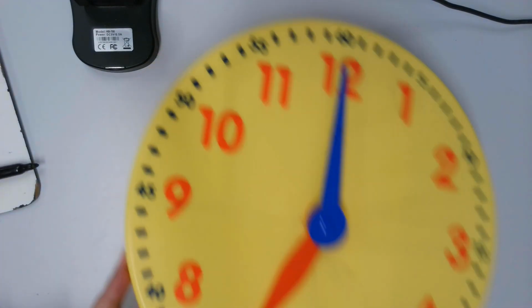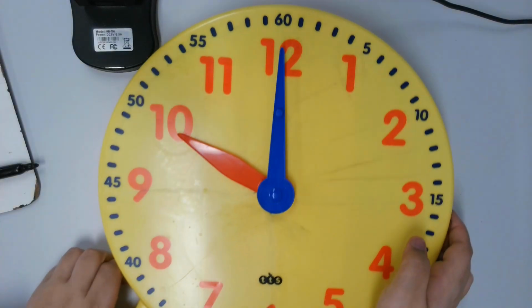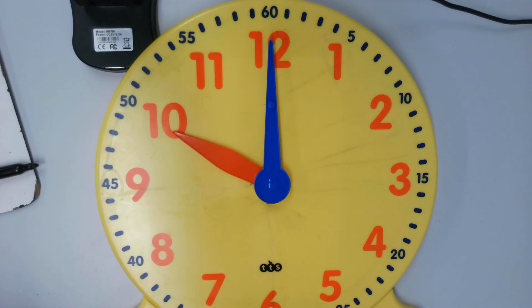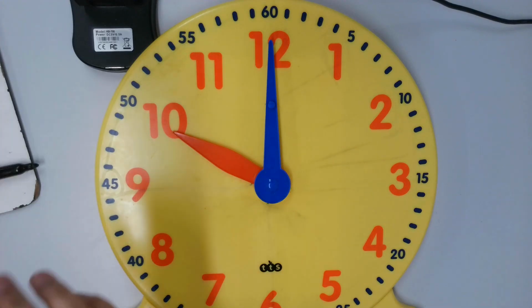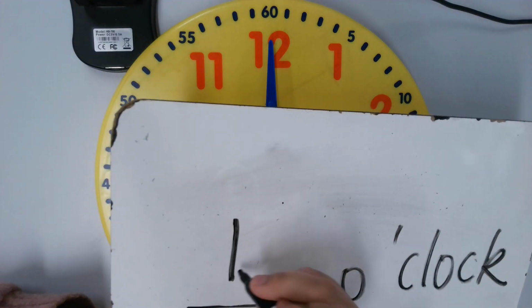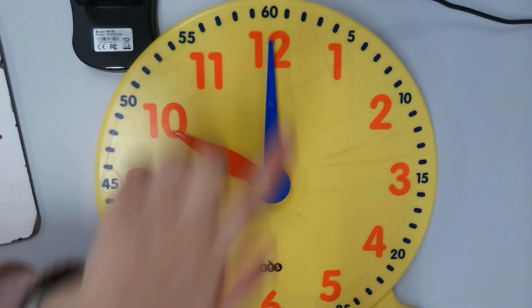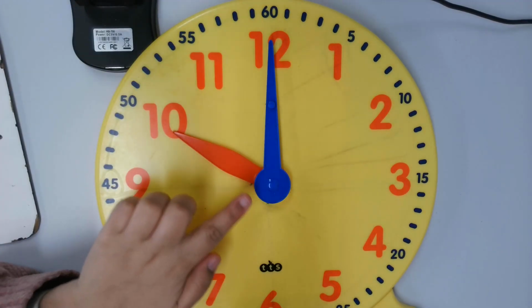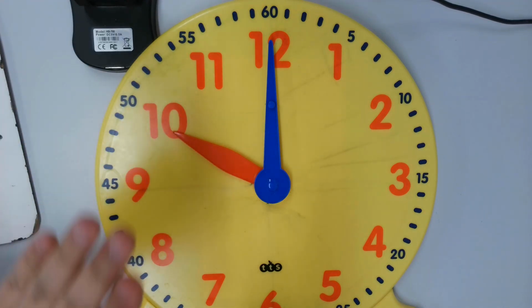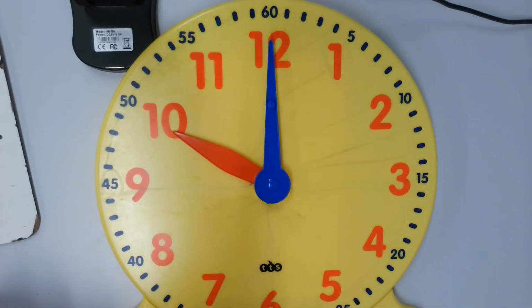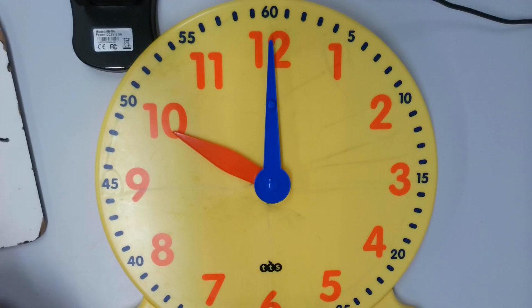I'm going to give you one to try now. Okay, pause the video now and see if you can tell me what time it is. Hopefully you've had a go, and if you said that it is 10 o'clock, you are correct. The minute hand is on 12. We know that's o'clock. The hour hand is pointing to 10. It is 10 o'clock.